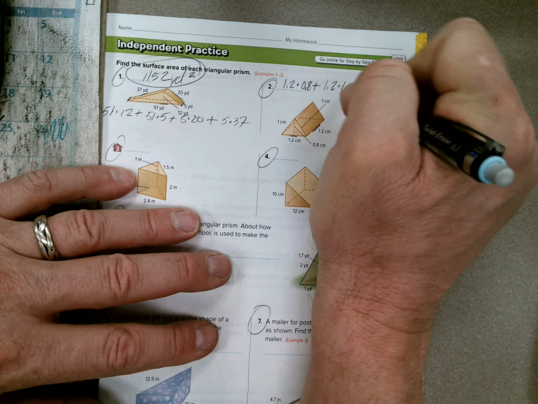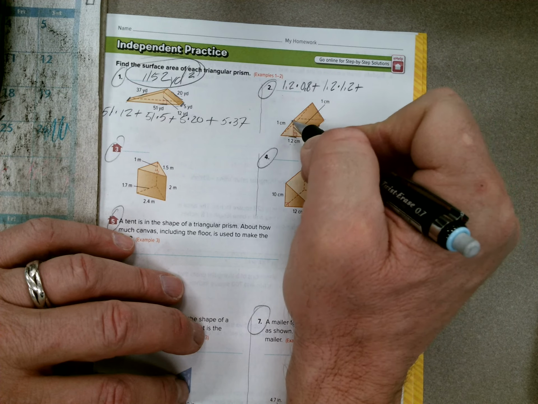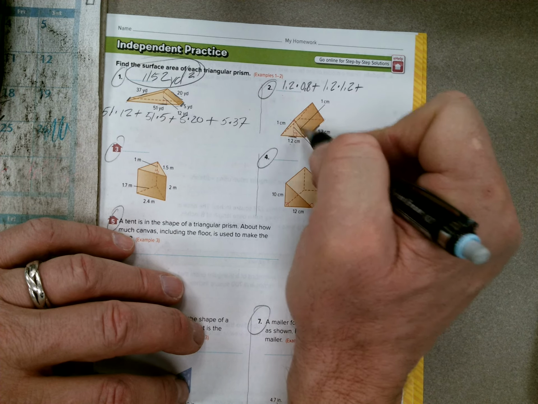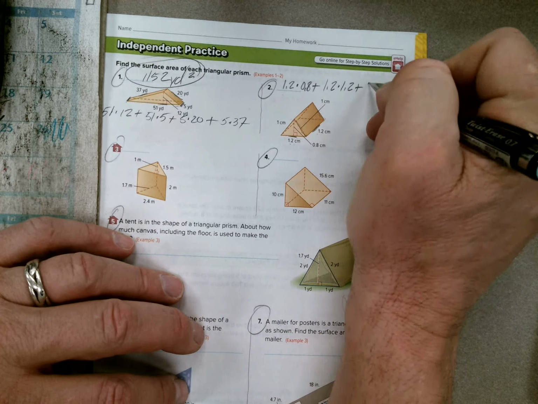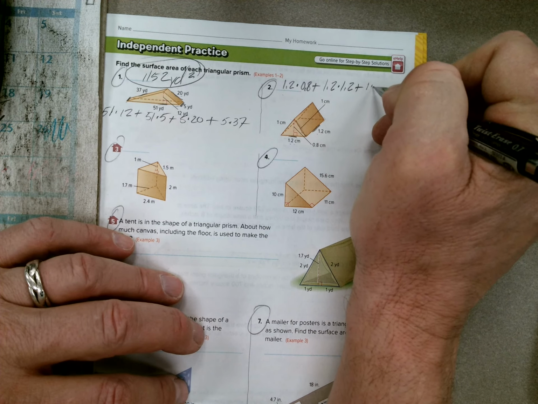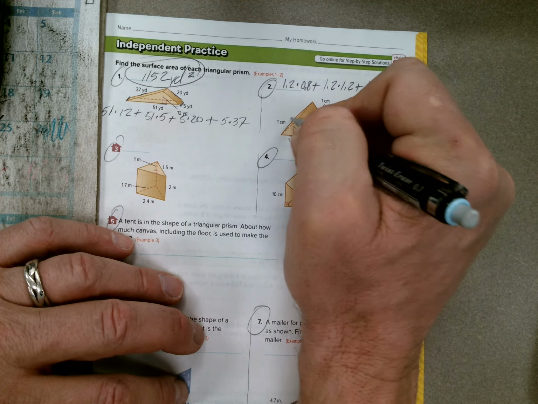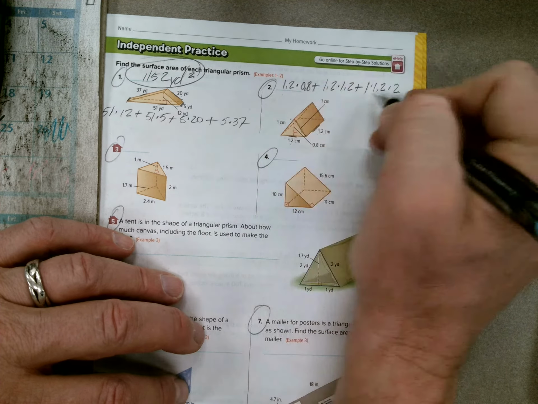This is an isosceles triangle, so they've made it a little bit easier. Really, I just need to find the area of this rectangle, and then double it because they have the same side length. So it's going to be 1 times 1.2, and there are 2 of them, so I'm going to double that number. And now I'm done.